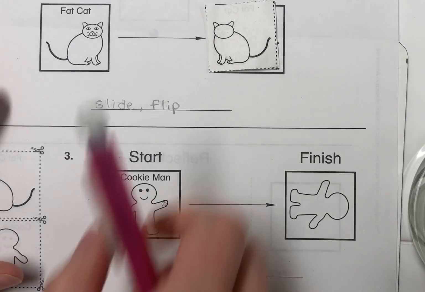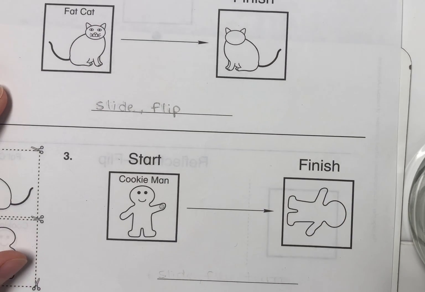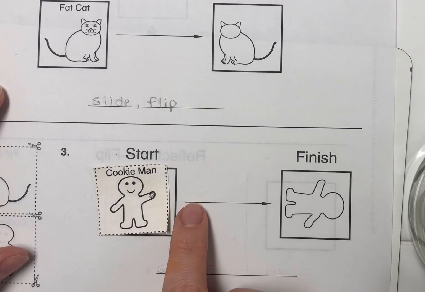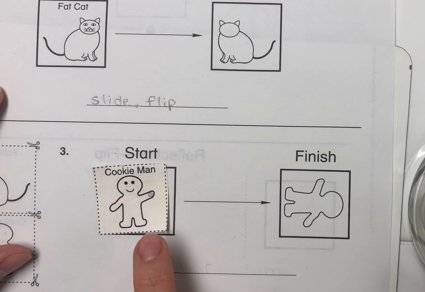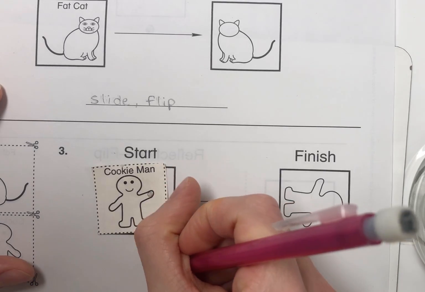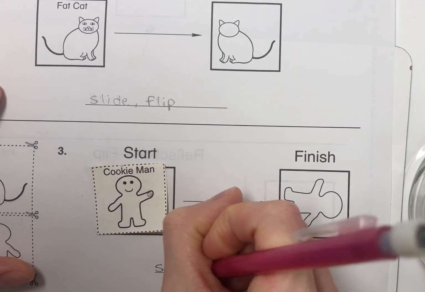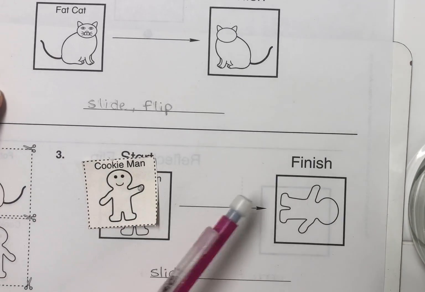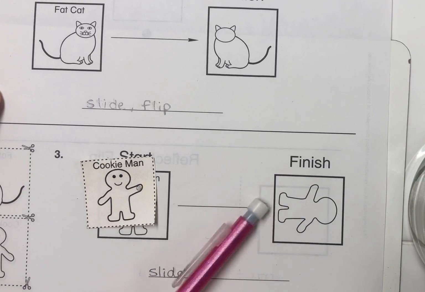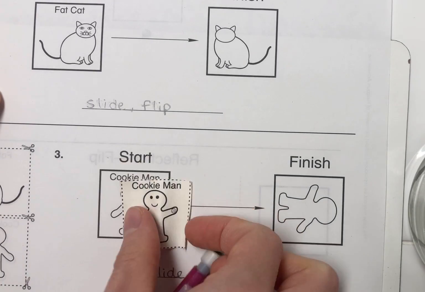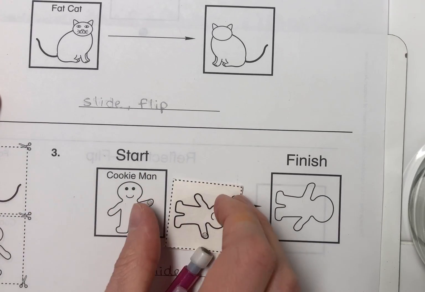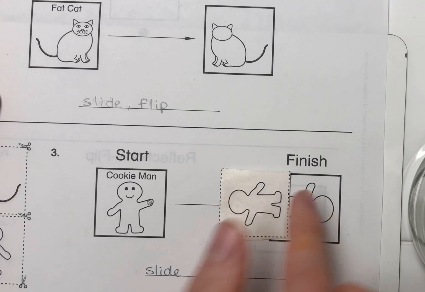And our last one, the cookie man. So it starts like this. We have another one of those arrows. So if you remember what that was, it is a slide. So we know he's going to slide, but this time he's turned and he's flipped. So we have to think about which one we need to do first. If we were to turn him first and then flip him, it's not quite right.